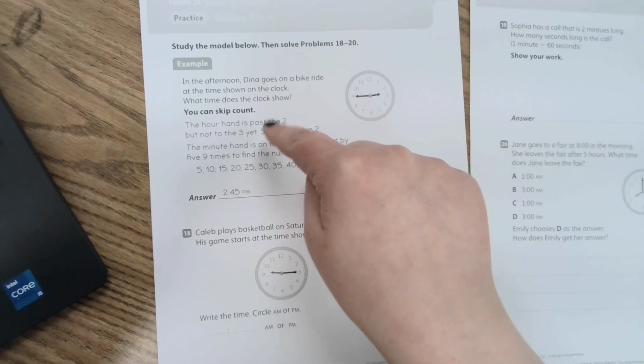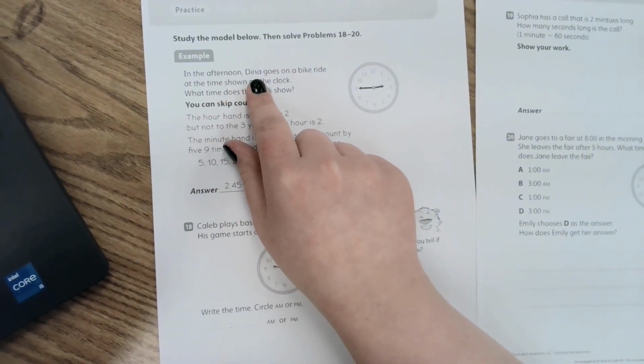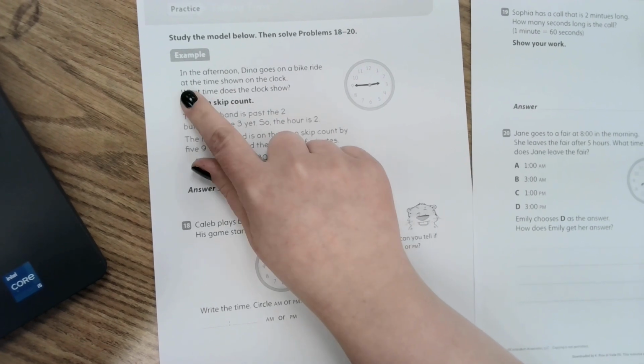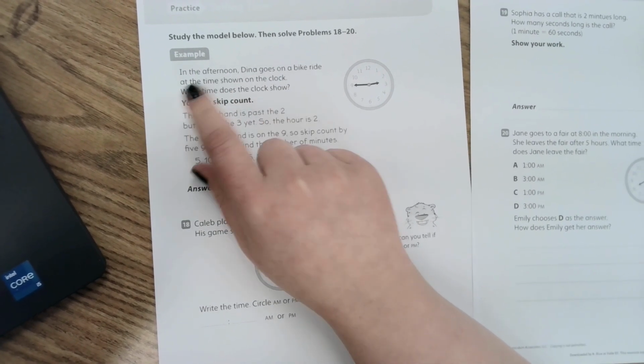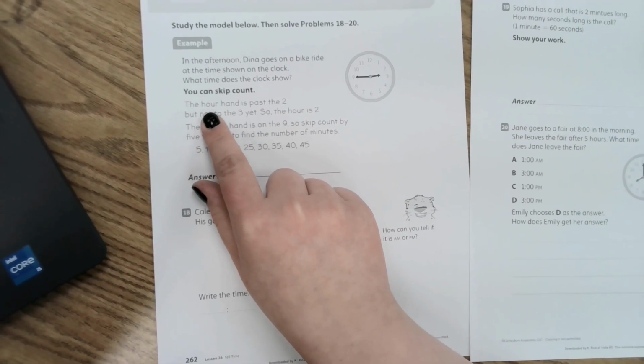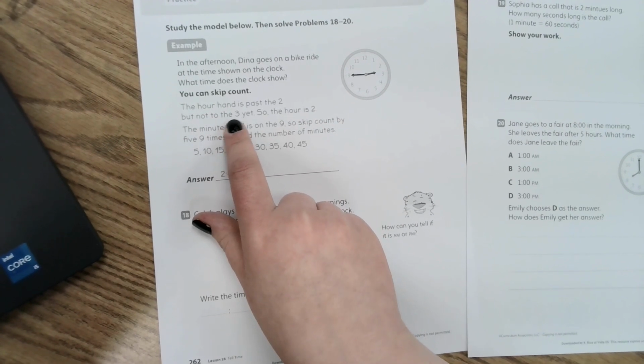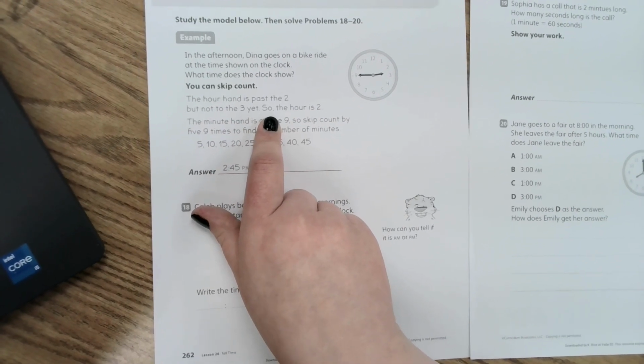So this first part is an example, not the question. Example, showing you what it wants. In the afternoon, Dana goes on a bike ride at the time shown on the clock. What time does the clock show? And they said you can skip count. The hour hand is past 2. But not to the 3 yet, so the hour is 2, which is correct.